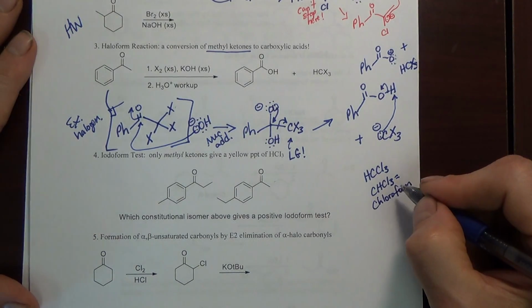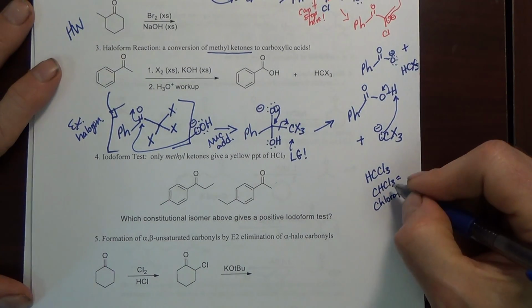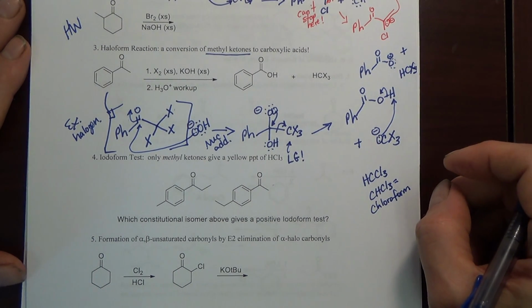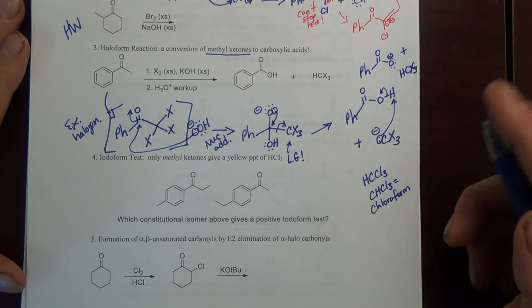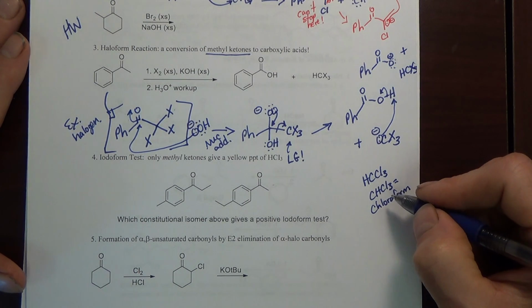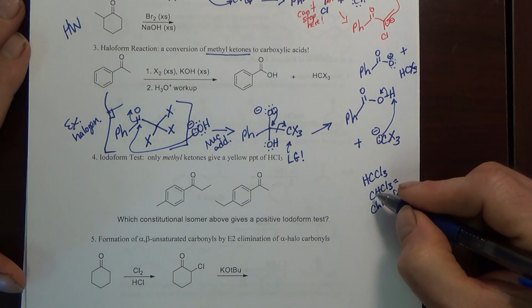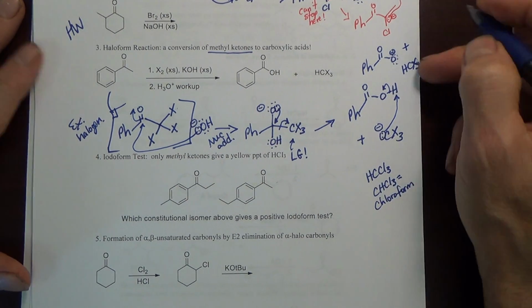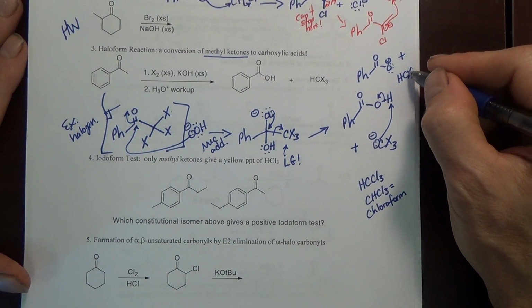It's actually a fairly common solvent, although it's a little bit toxic and not used hardly at all at the introductory level. It is a common NMR solvent, if you remember deuterated chloroform, where the H is replaced with a deuterium. If it's bromine, it's called bromoform.